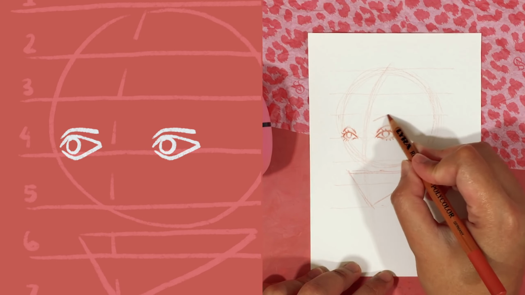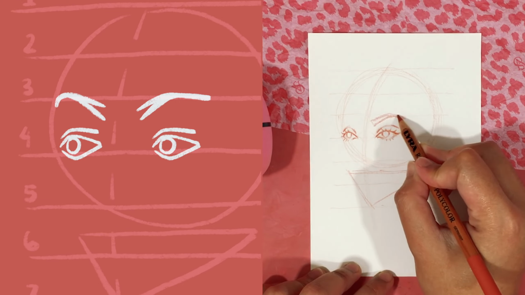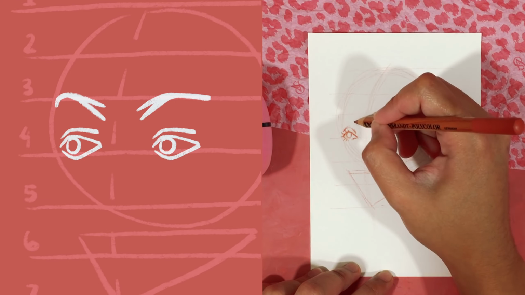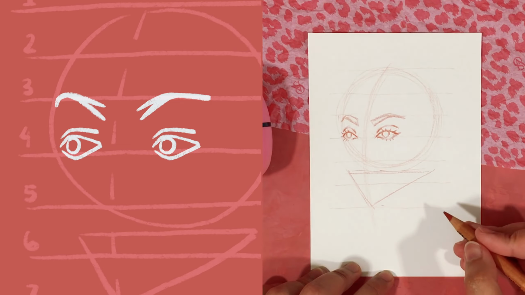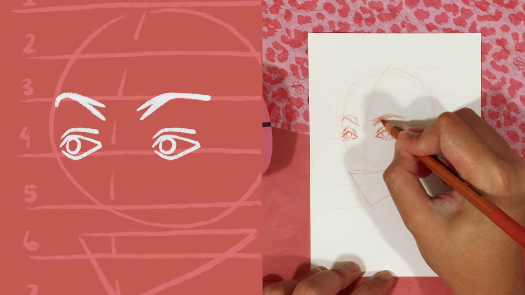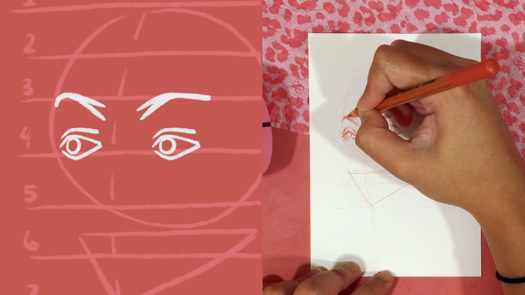For eyebrows, I also start by drawing an arch, then I make it thicker on one end. The same rule applies where I will make the left side smaller than the right, and you can change the degree of the arch's curve to create straight brows or arched brows.